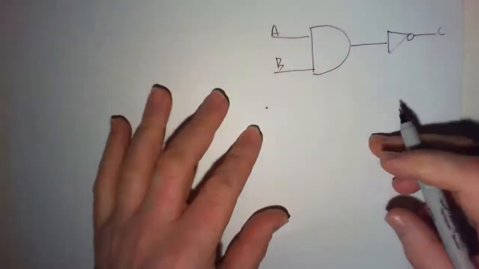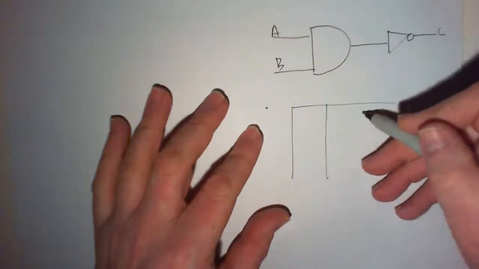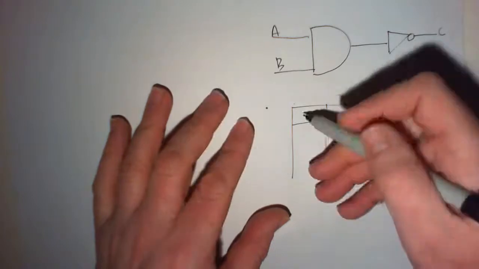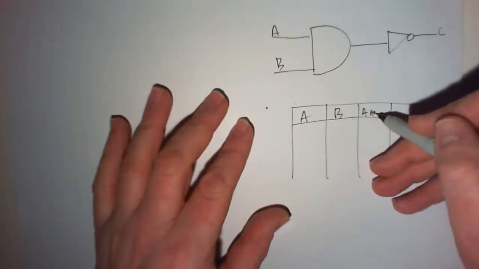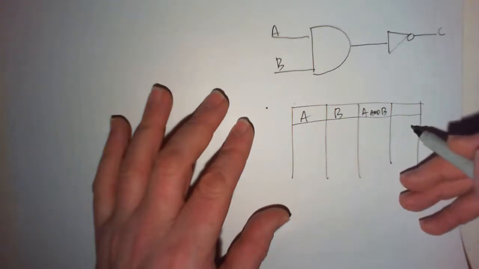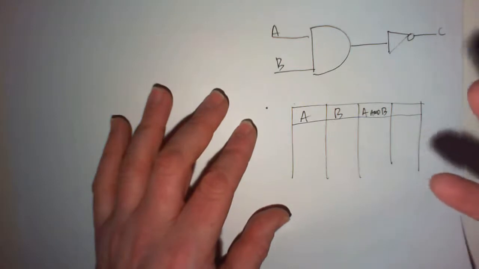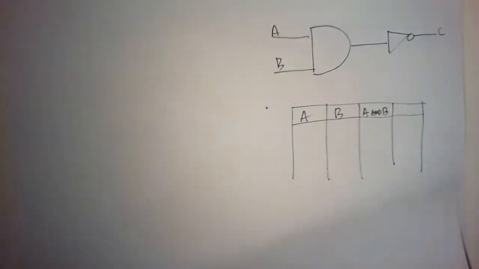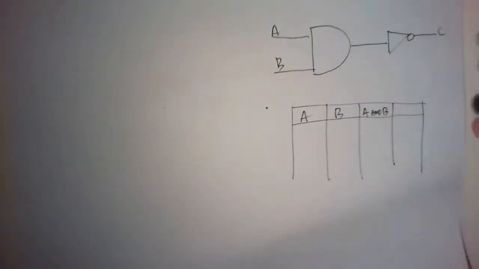Right, so let's have a look. 4 columns. 1, 2, 3, 4. Let's start. This is A and B. And then what do you think this one's going to be? C. If we were doing set theory, you know, from maths, how would you describe it?